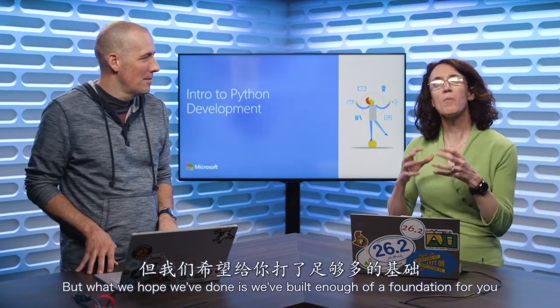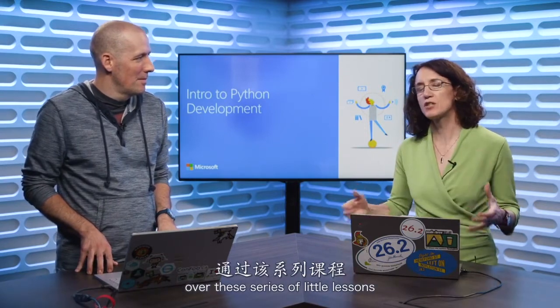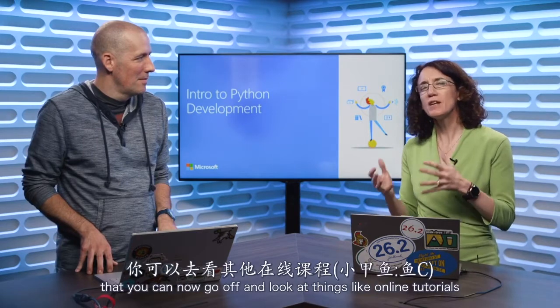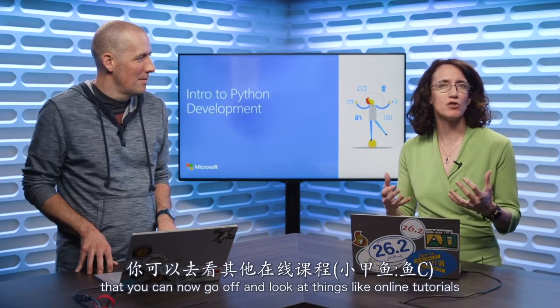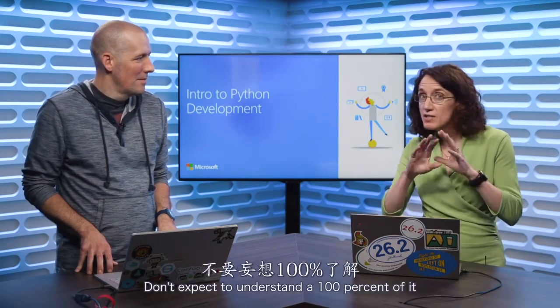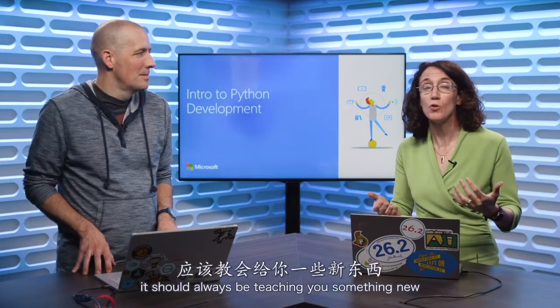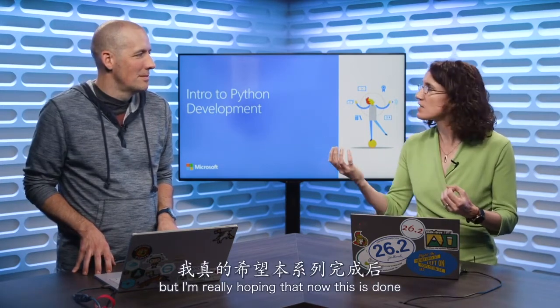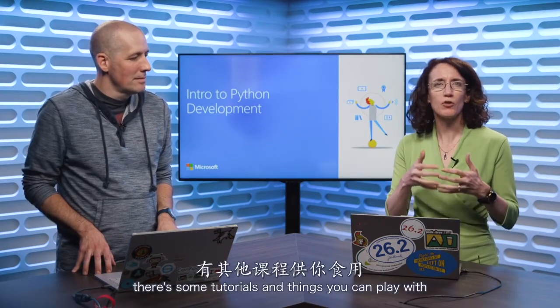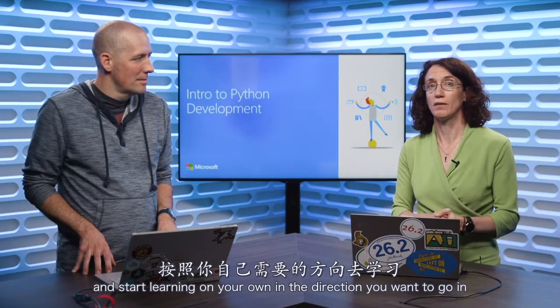Yeah, absolutely. But what we hope we've done is we've built enough of a foundation for you over these series of little lessons that you can now go off and look at things like online tutorials and actually look at the code and go, you know what? 80% of this actually looks familiar. Don't expect to understand 100% of it. That's the point of a tutorial. It should always be teaching you something new. But I'm really hoping that now this is done, there are some tutorials and things you can play with and start learning on your own in the direction you want to go in.